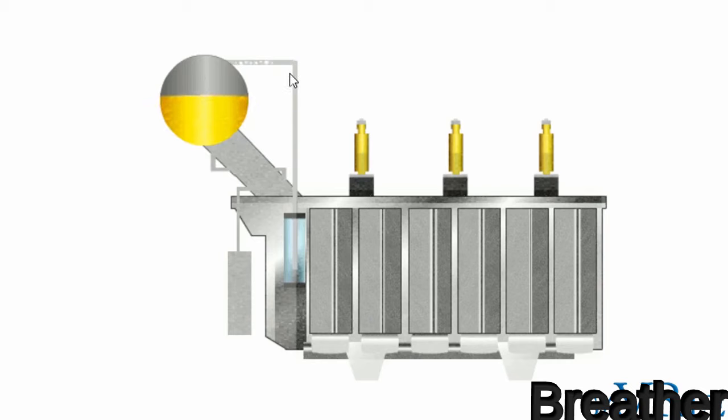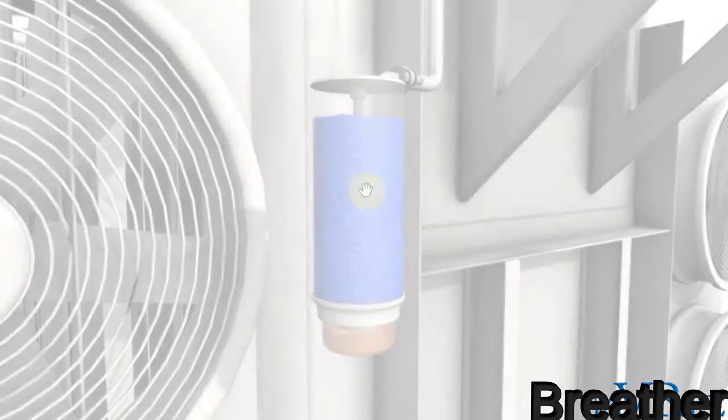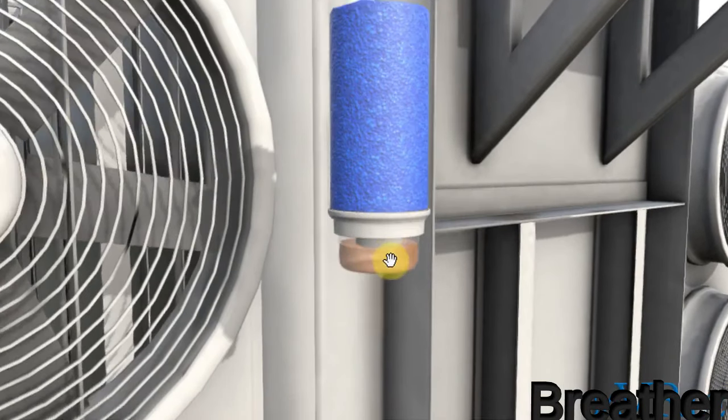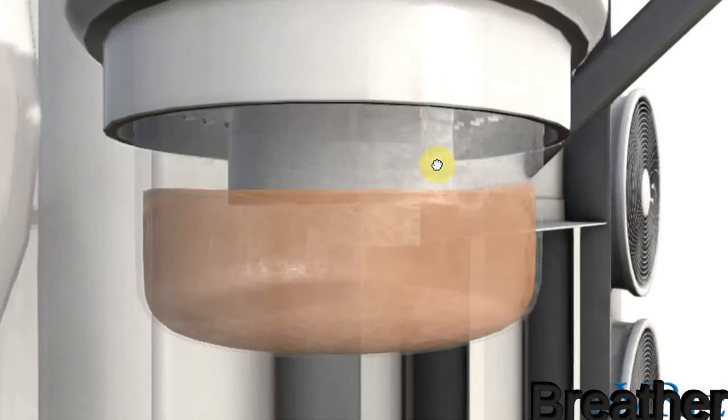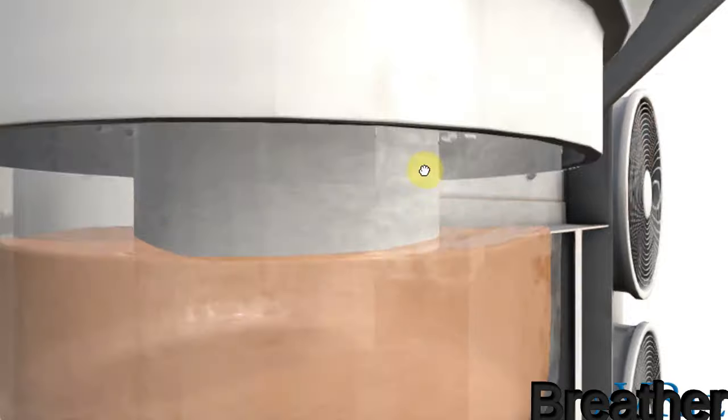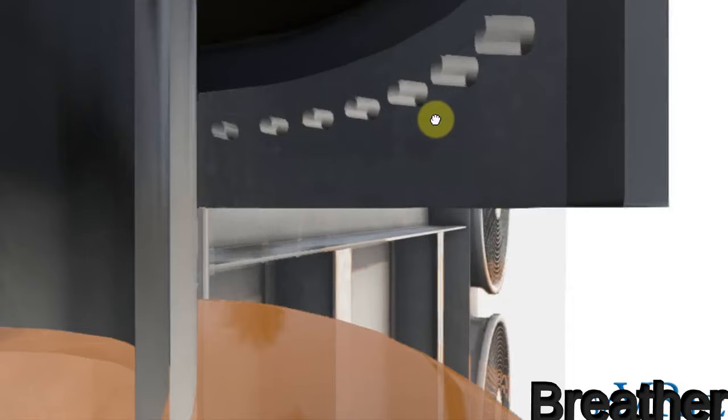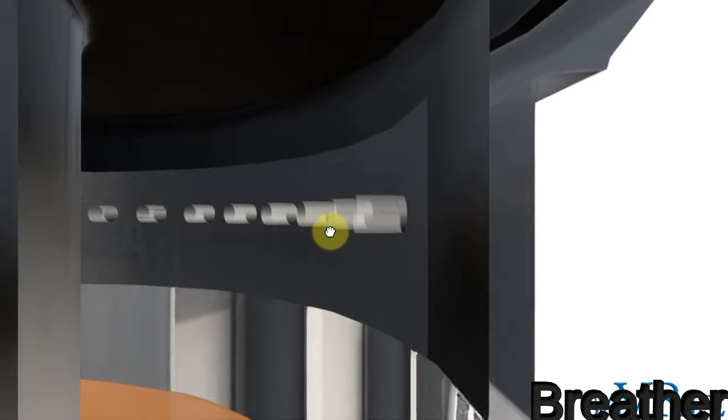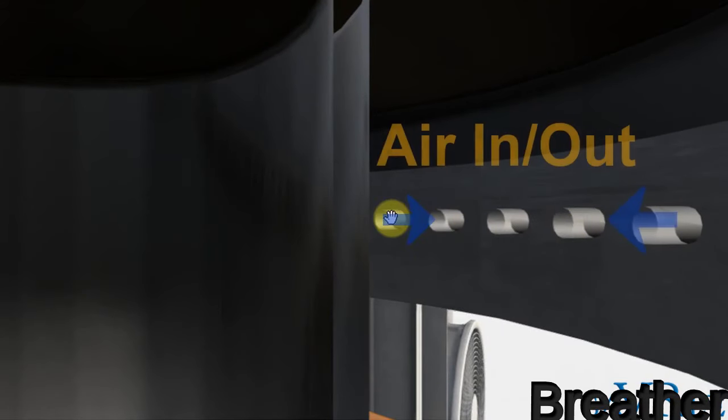As you can see the direction of air. In the opposite case, as the temperature is cooling down, the liquid contracts. As it contracts, it is drawing air inside the conservator tank through the breather. The air is going to be drawn through the holes at the bottom of the breather. So as we zoom in, you can see the passage of air through the holes, in or out.